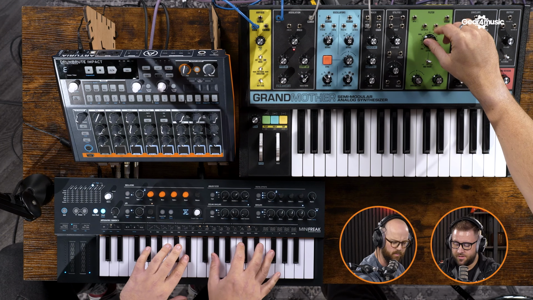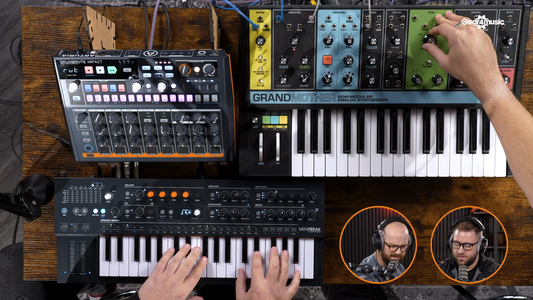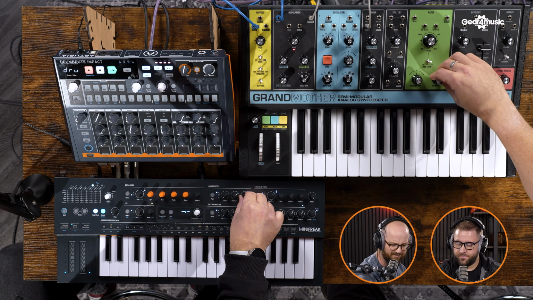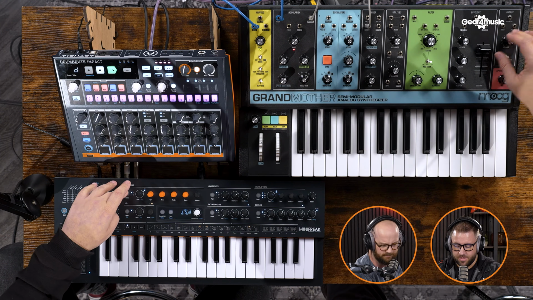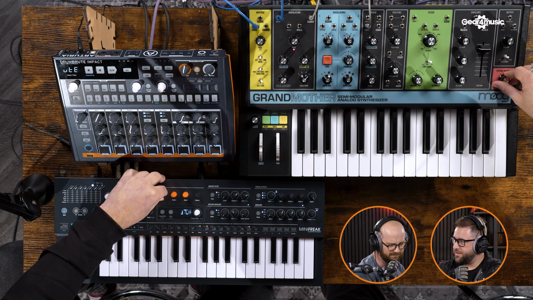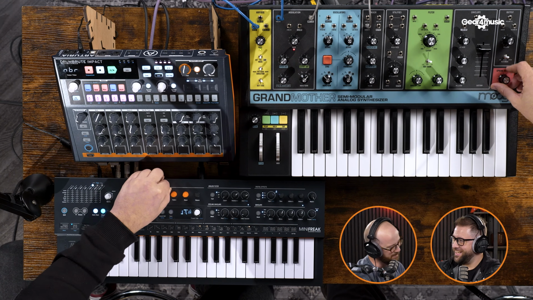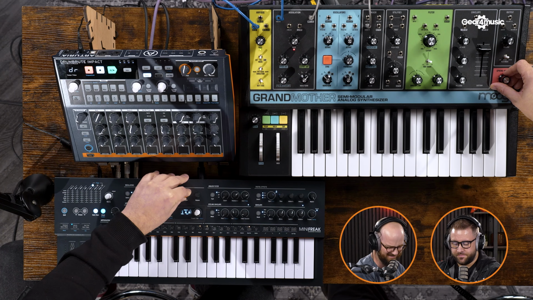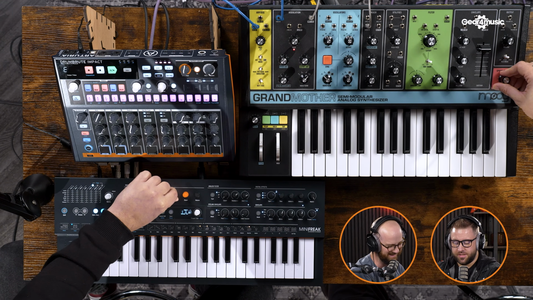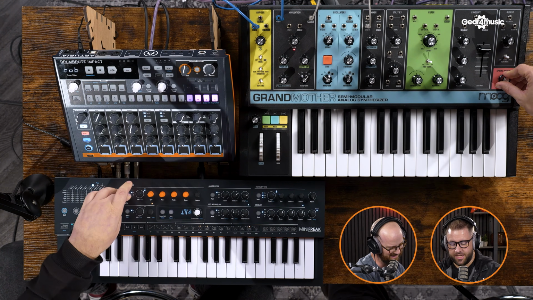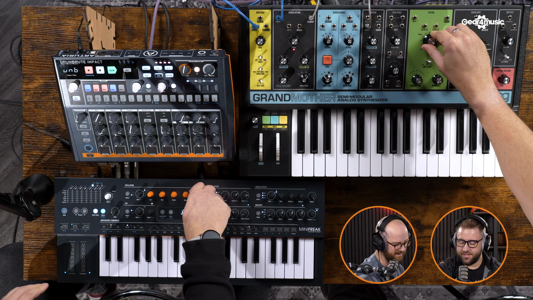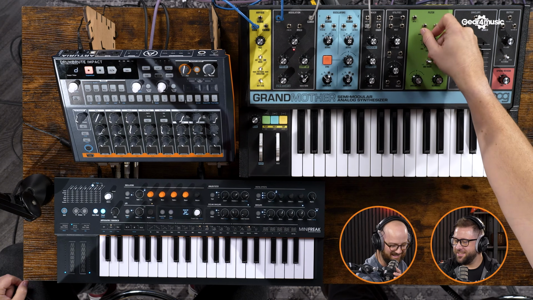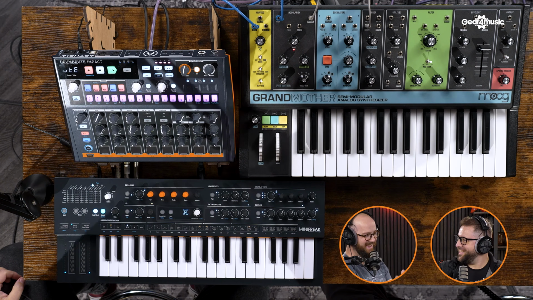Oh, nice. Again, we can wavefold. I added the spring. That sounds really good. So even just something super basic. That's just back to the Grandmother on its own. Cool, huh? Seriously, that was cool.